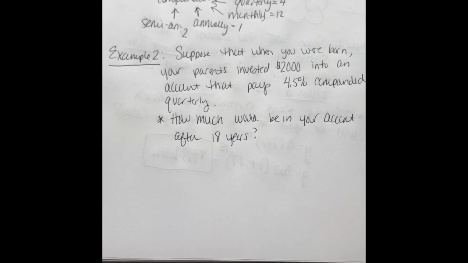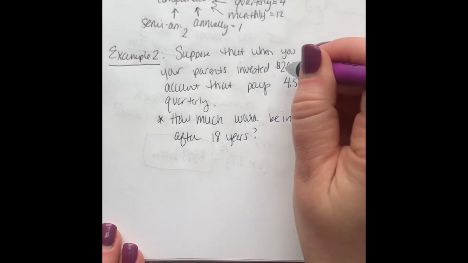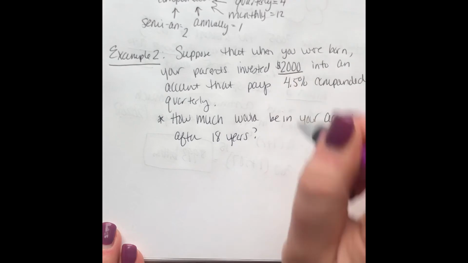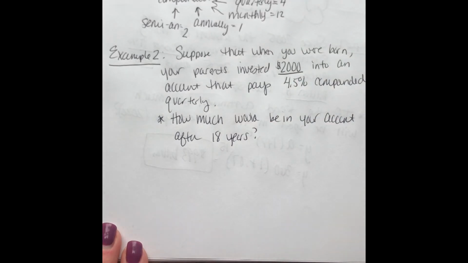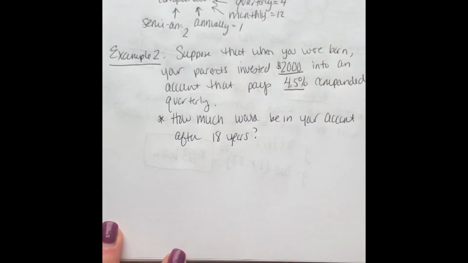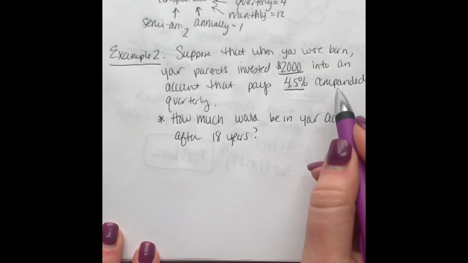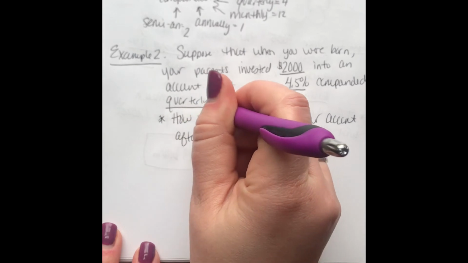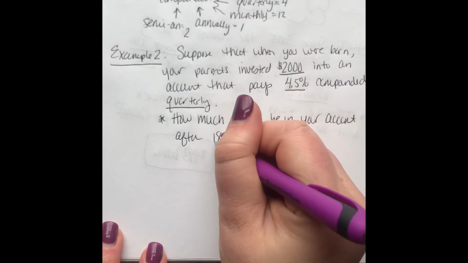So going through this problem, I'm going to underline some important information. We start off with $2,000. That's how much we put into the account. Our interest rate is 4.5%, and it's compounded quarterly. We want to know how much would be in our account after 18 years.